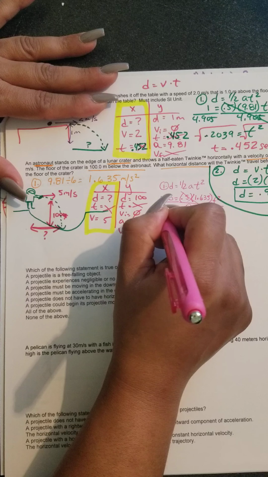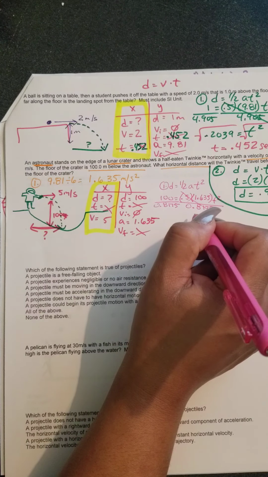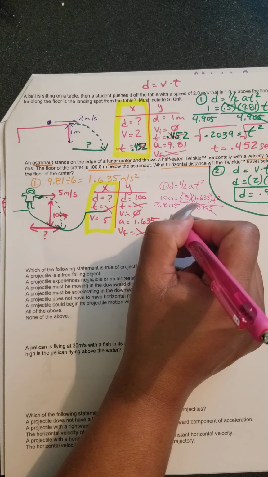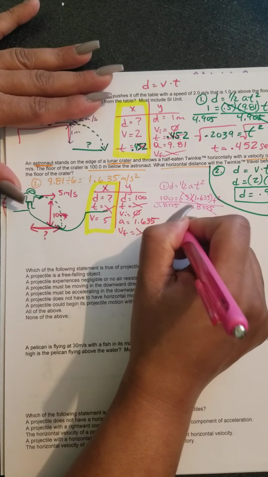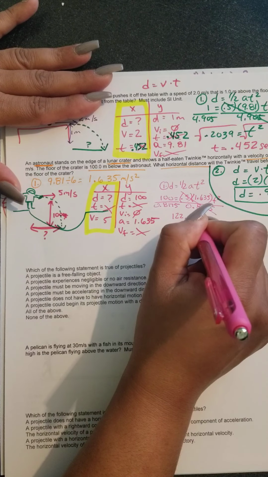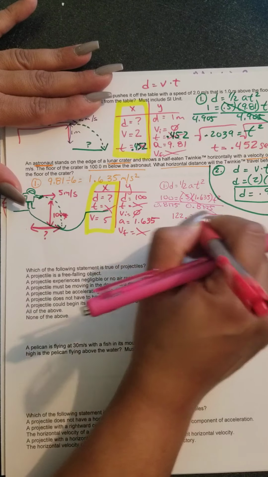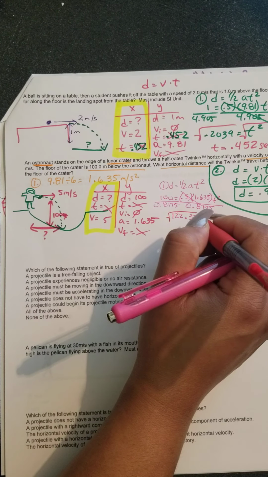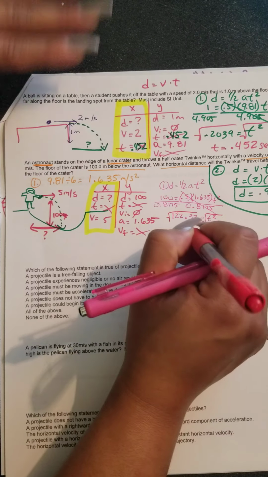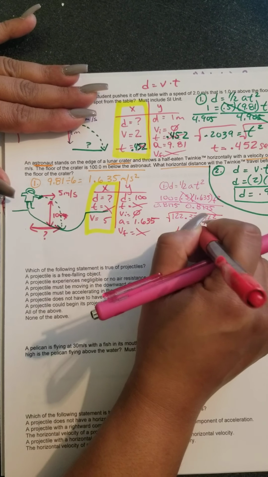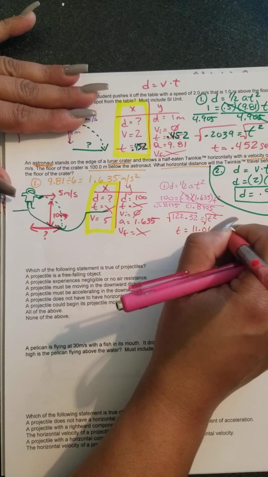Cancel. So 100 divided by 0.8175 is 122.32 equals T squared. I've got to square root it. 122.32 comes out to 11.06 seconds.